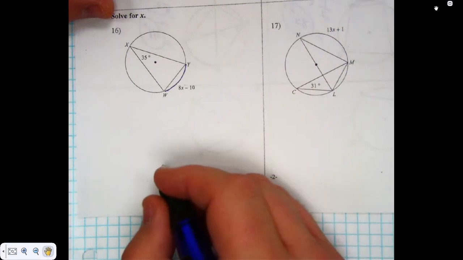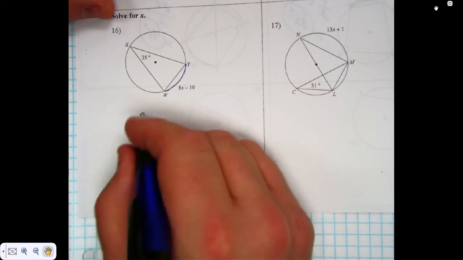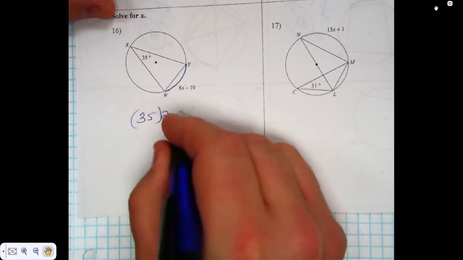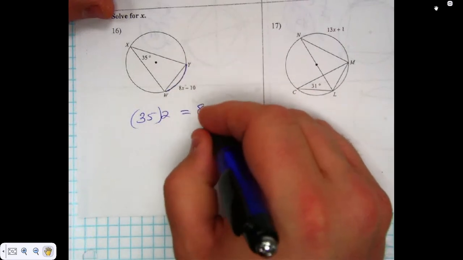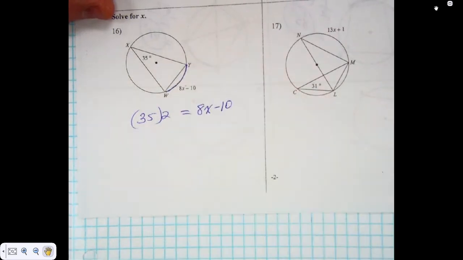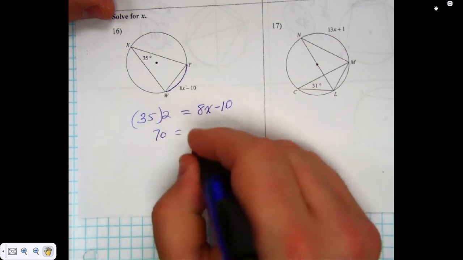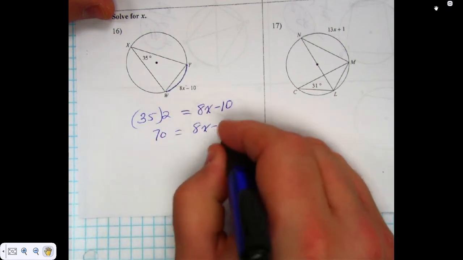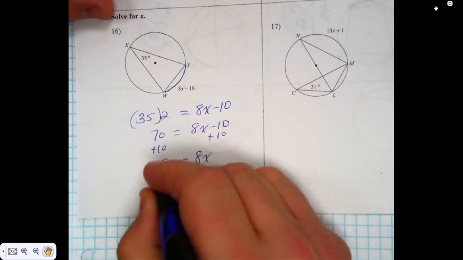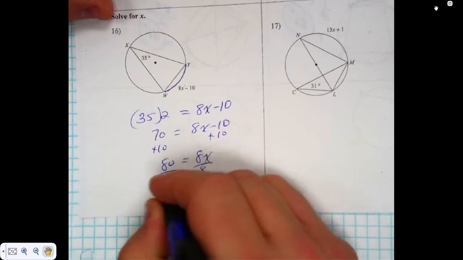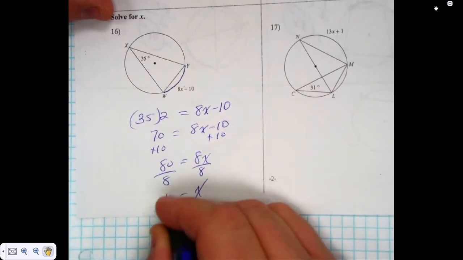How could I create an equation here? 35 times 2 would equal whatever the arc it intercepts is, which is? So you'd get 70 is equal to what? What's x equal to?